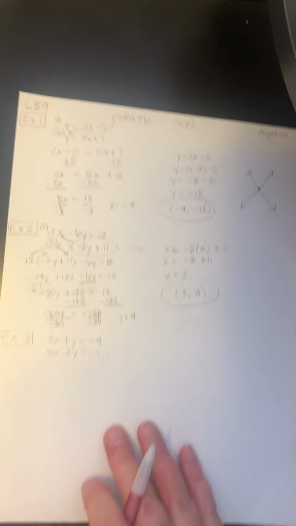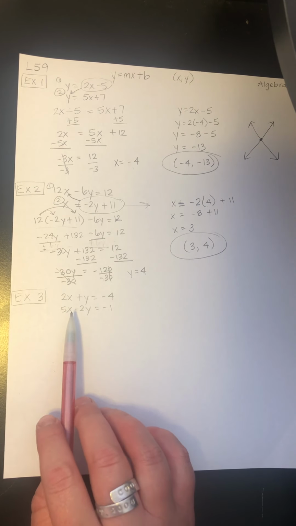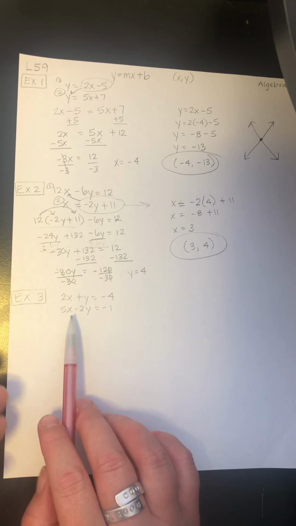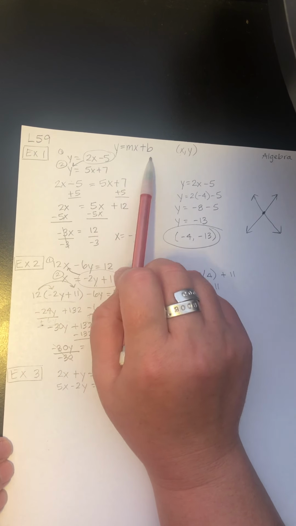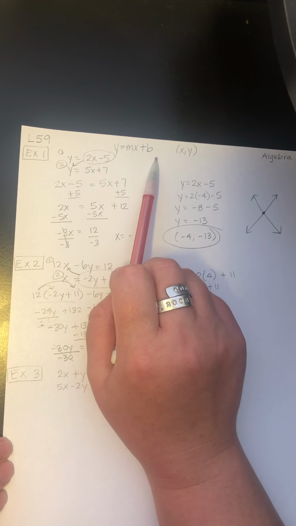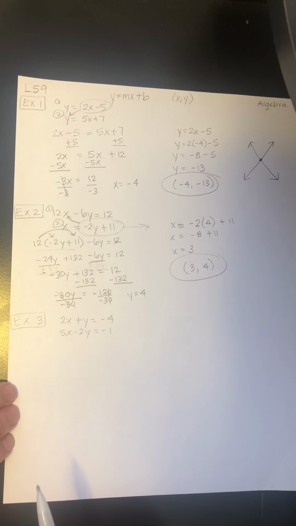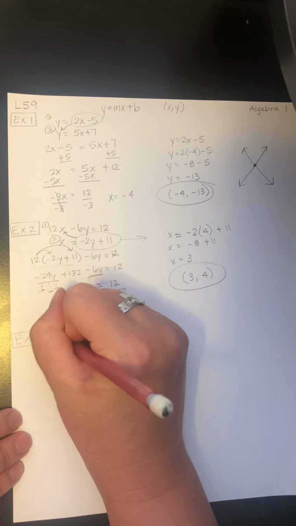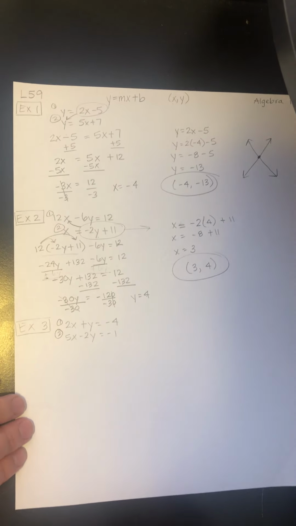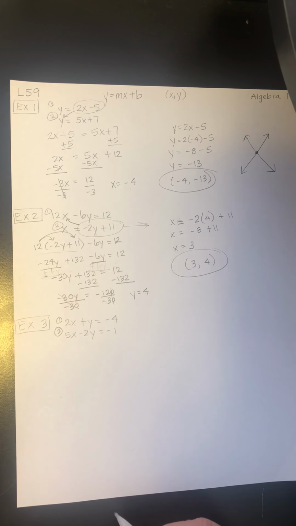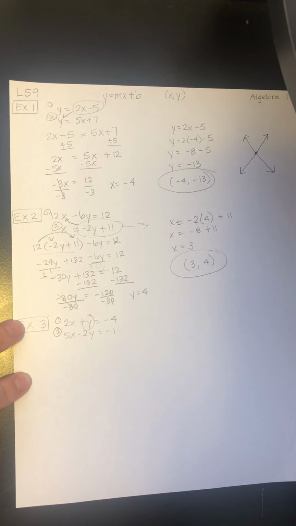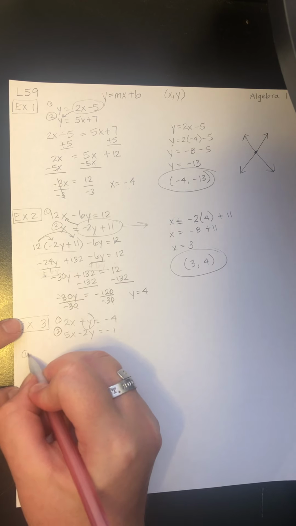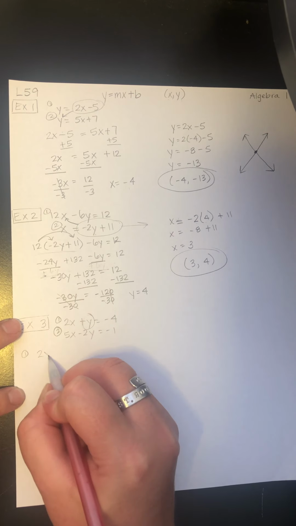Now, this equation right here, example 3, we have two systems of equations, but it's not solved. It's not in the slope-intercept form, y equals mx plus b. So we can take either our first equation or our second equation and solve for whichever variable we think is the simplest one to solve for. I think y is going to be the simplest one to solve for, so I'm going to use equation 1. I'm going to solve for y.